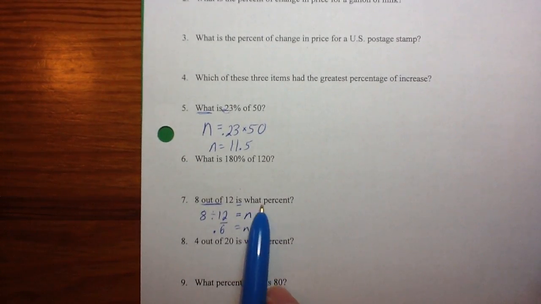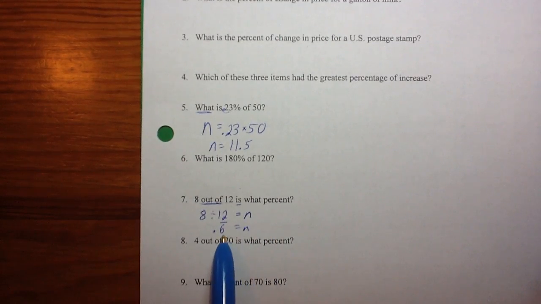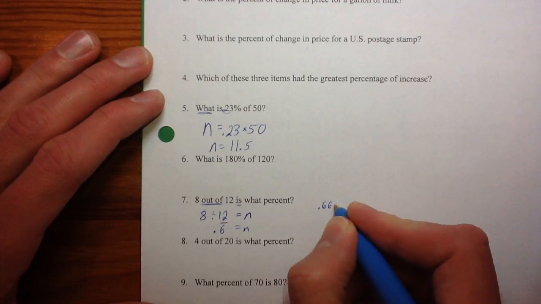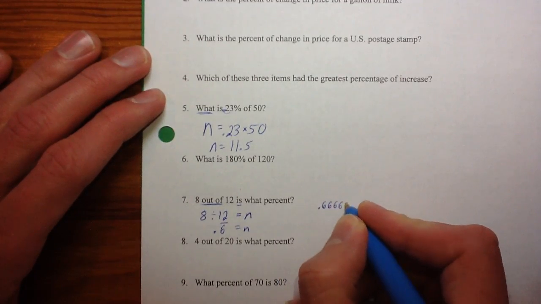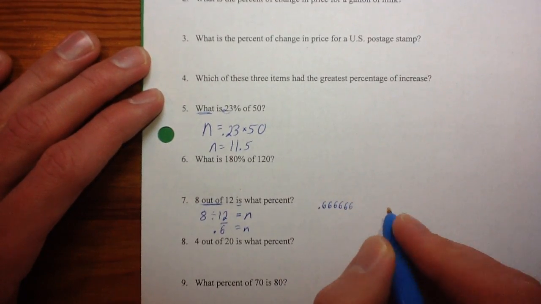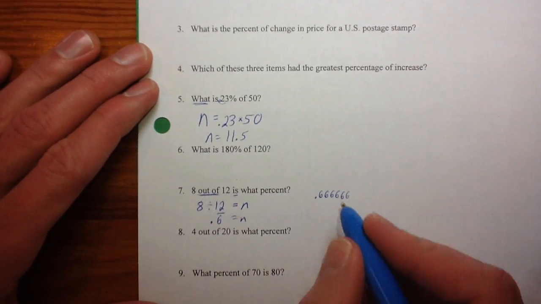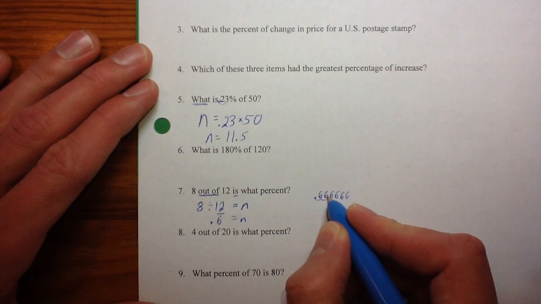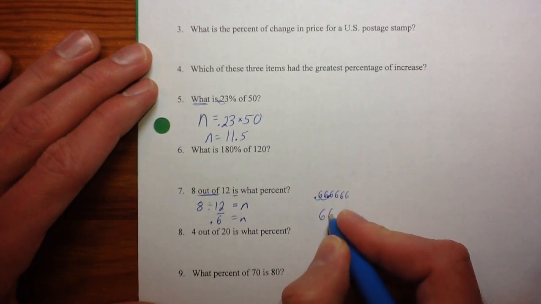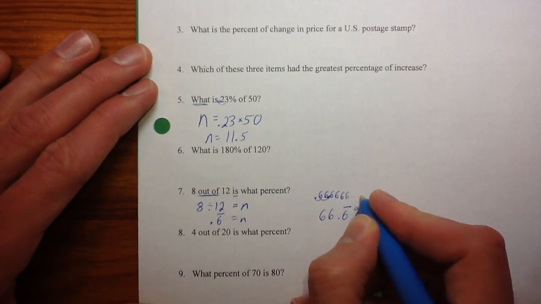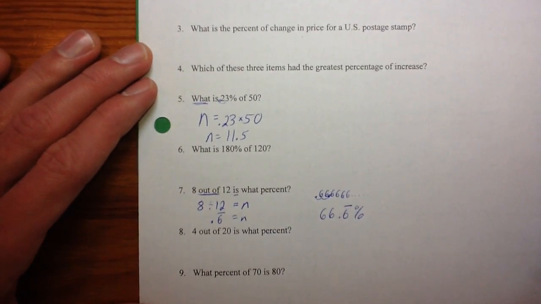It asks what percent it is, so my answer better say such and such percent. So if I have 0.6666, don't get carried away and be like, oh my gosh, he has 3 6's in a row. It's okay. So that's sort of my answer, but it's sort of not. Let's move the decimal over a couple places. And when I do, I have 66.6 repeating percent. I mean, it keeps on going. And so we have 66.6 repeating.